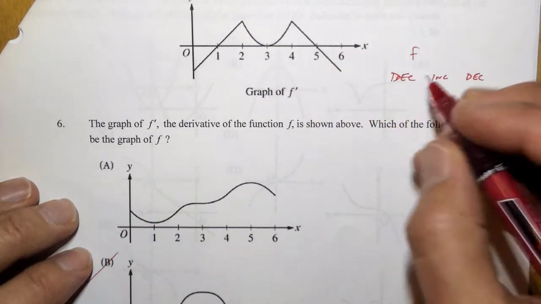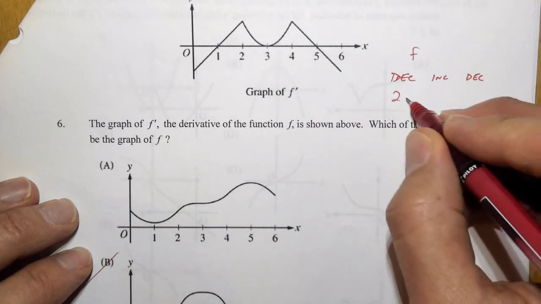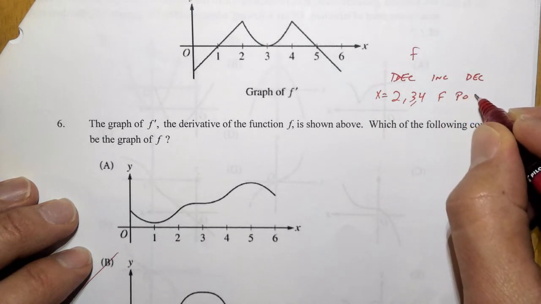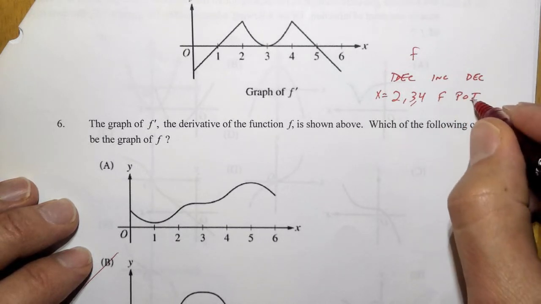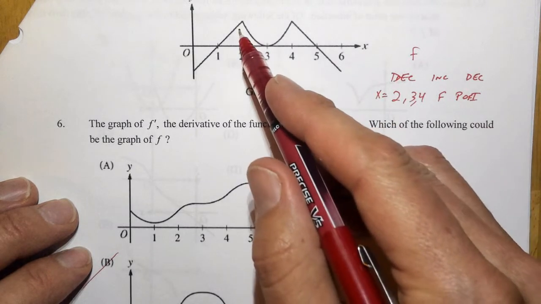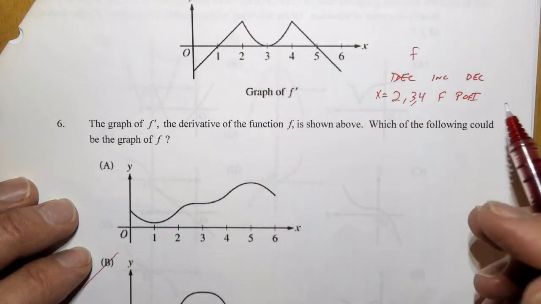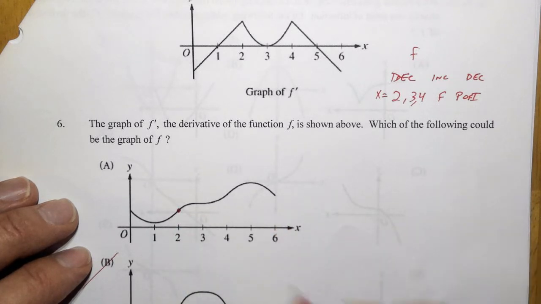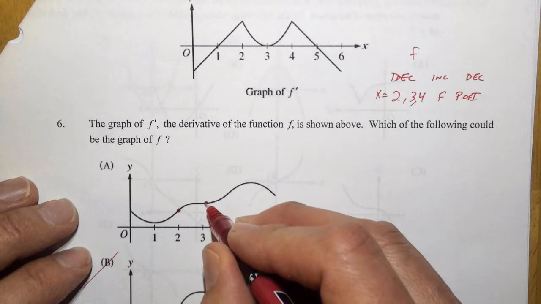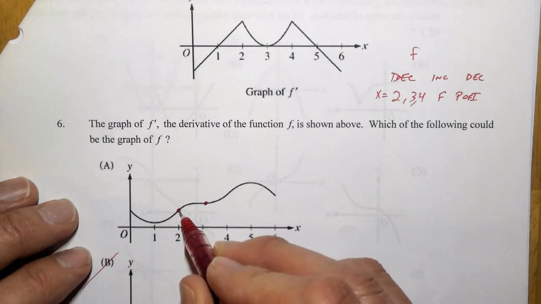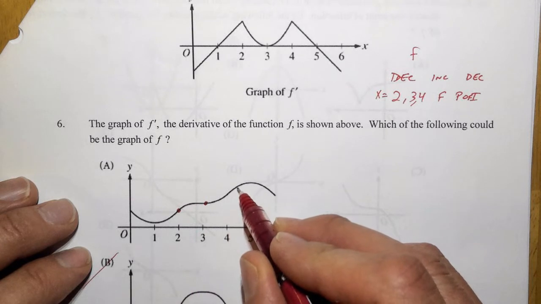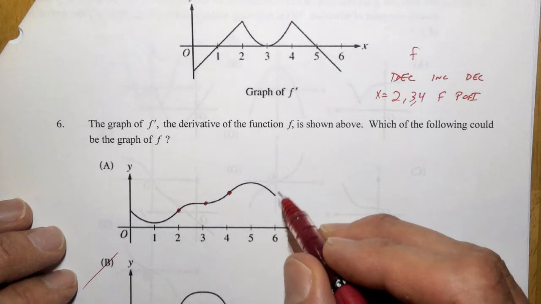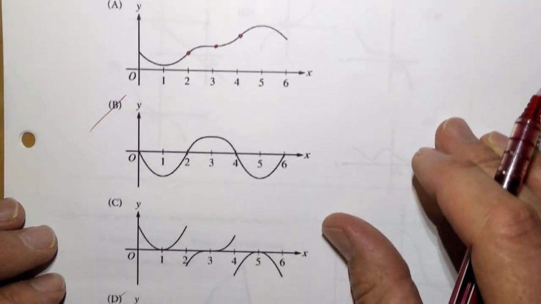So at 2, 3, and 4, when x is equal to those values, f has to have a point of inflection, because f prime is changing from increasing to decreasing or decreasing to increasing. Well, at 2, we see a point of inflection. At 3, we see another point of inflection, right? Concave up, concave down, concave up. And then right here at 4, we see a third point of inflection, concave down. So A still fits.